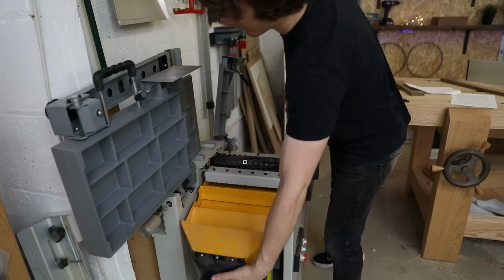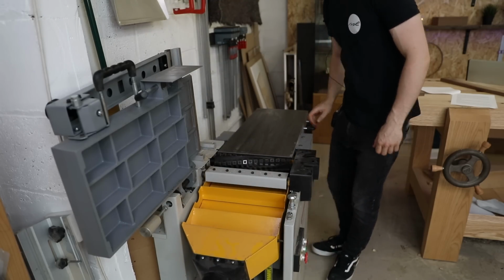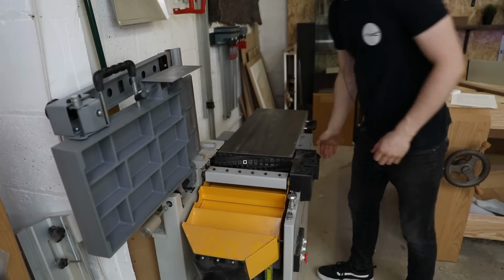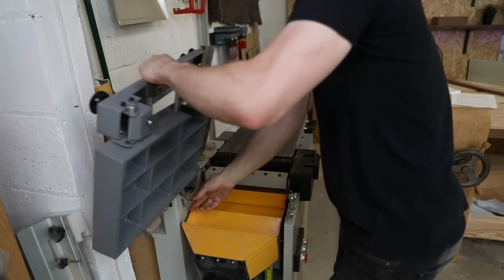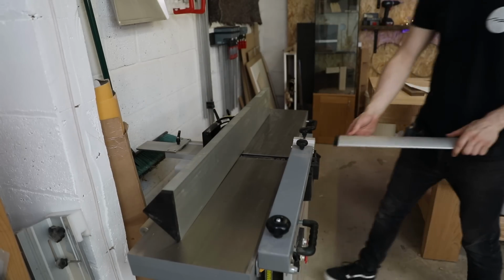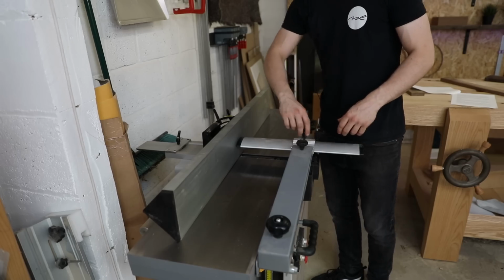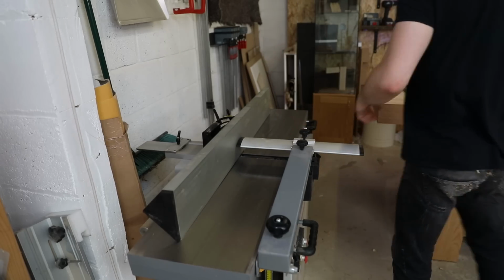So let's joint one of these edges nice and flat. It's so difficult for me to remember to say joint and not say plane by accident. I'm determined not to confuse any of you guys. I know some Americans do call it a thickness planer, which makes it somewhat easier because at least you've got the word thicknesser in there. Unfortunately, us in the UK don't call it a joiner planer or anything like that. God, actually, that would really confuse things, wouldn't it?